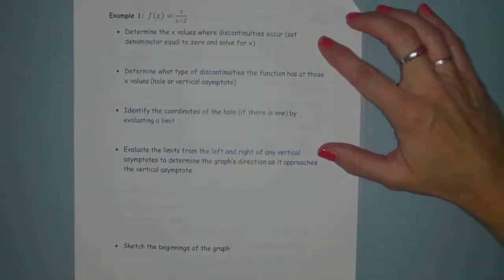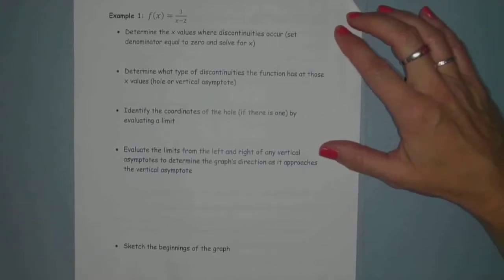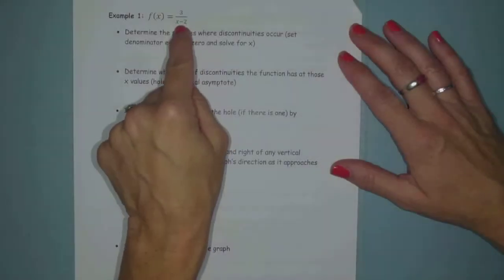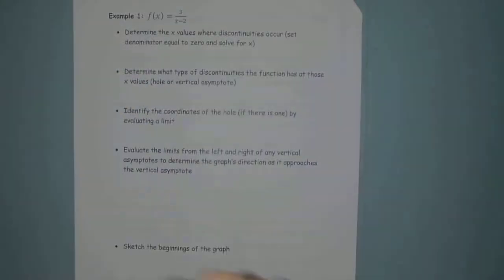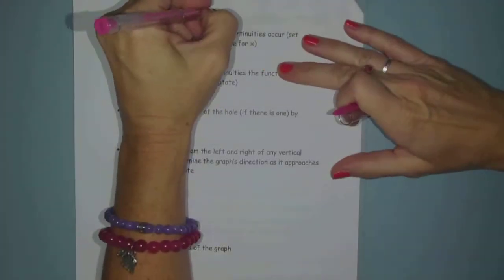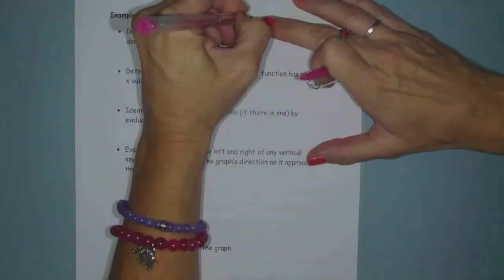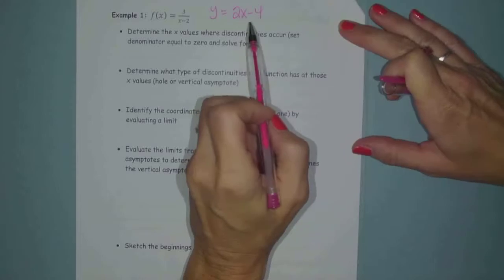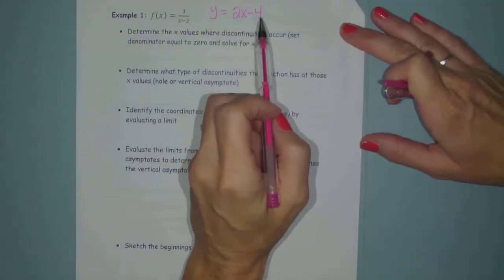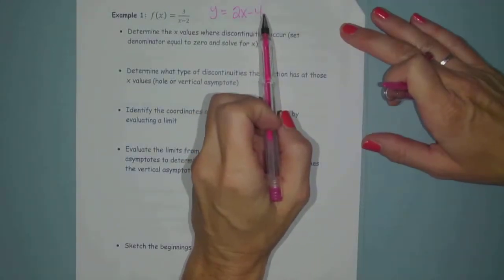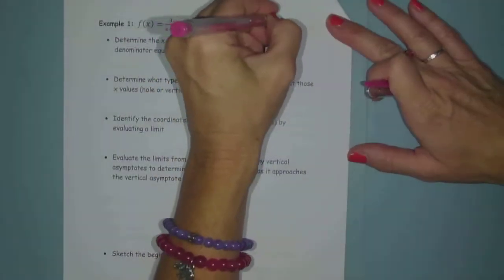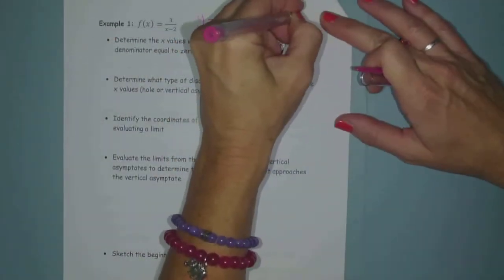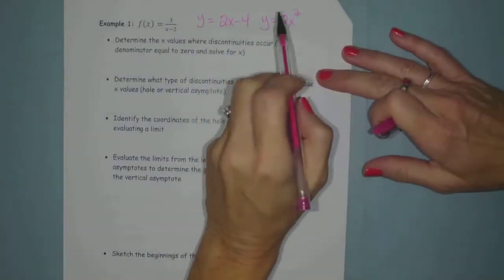Now let me be honest with you guys. I am really good at this. If you throw a linear function down, like let's just say you want me to graph y equals 2x minus 4, I can graph that in like 2 seconds. I go down 4 to my y-intercept, I go up 2 over 1. If you ask me to graph a quadratic function, I just know what this looks like.